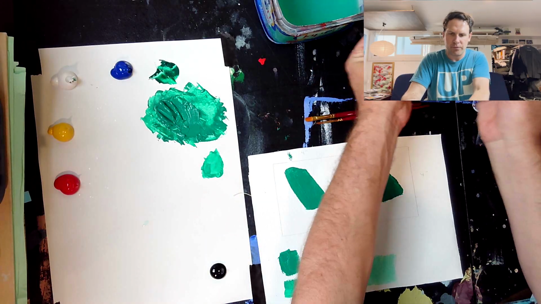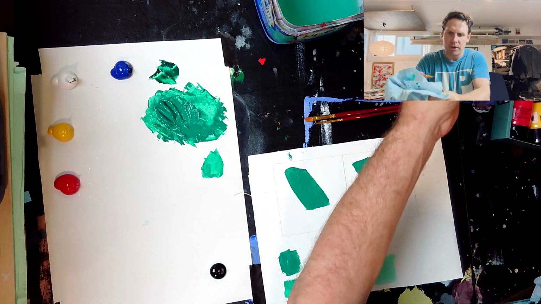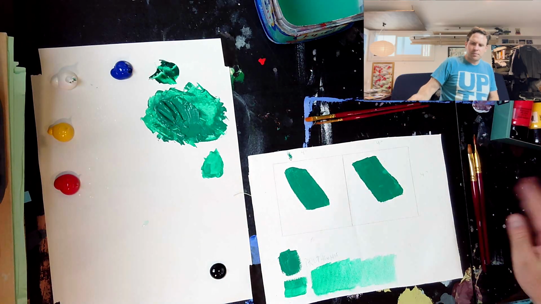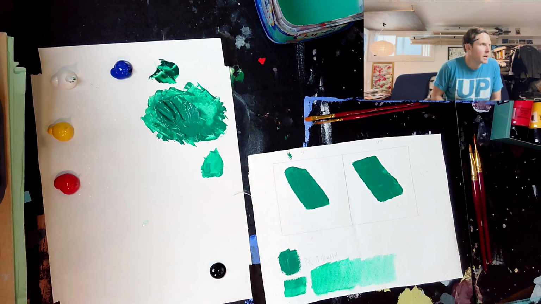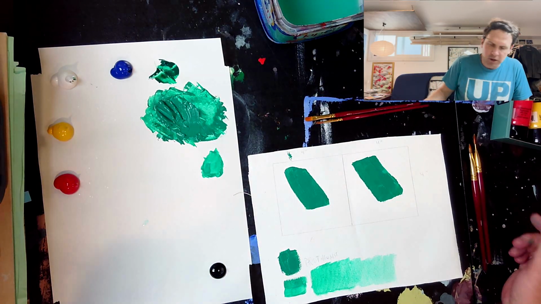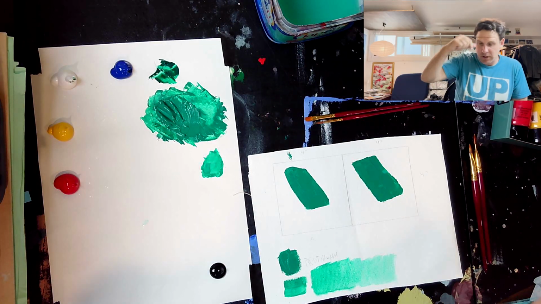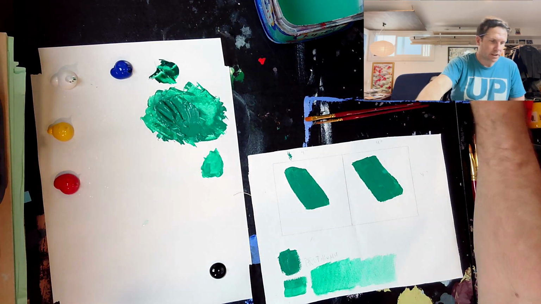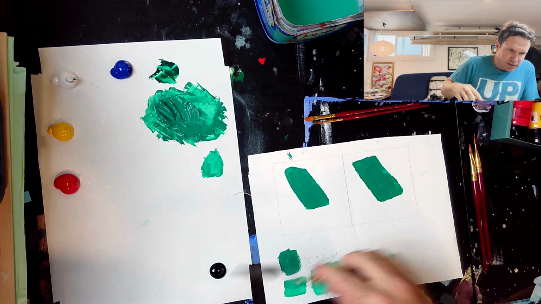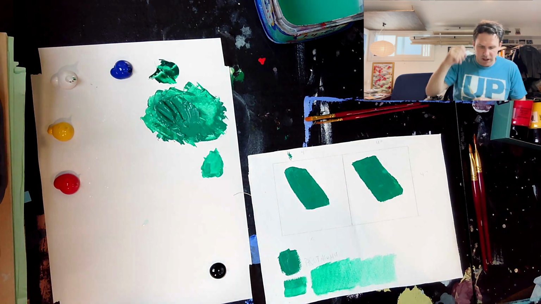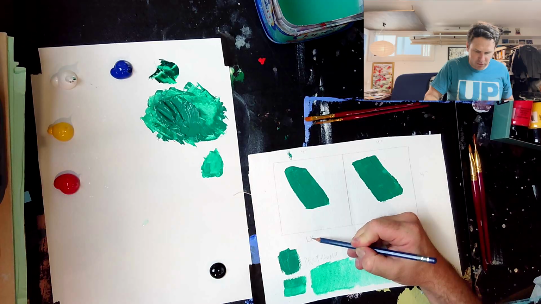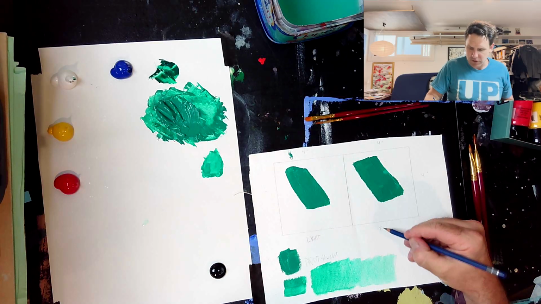Cool. All right. So next, you can either let your paint dry totally right now, or you can move into the next phase, which is mixing. So the first assignment is light value versus dark value.